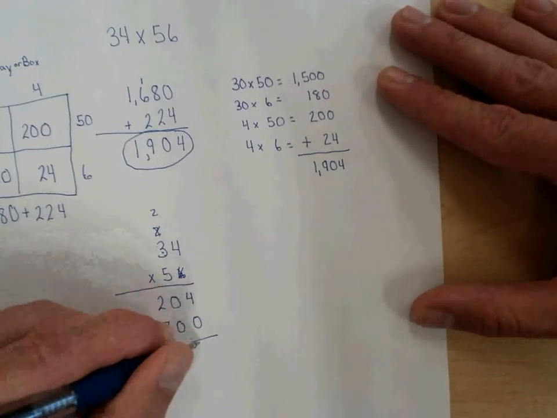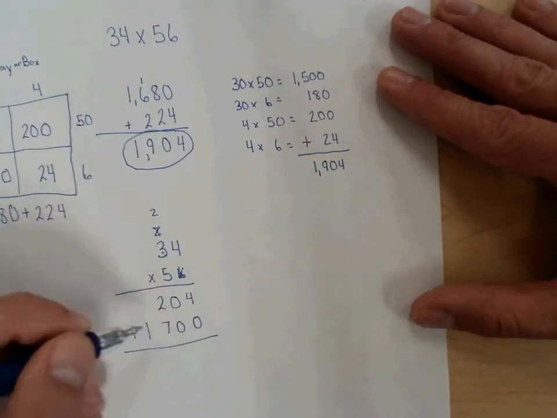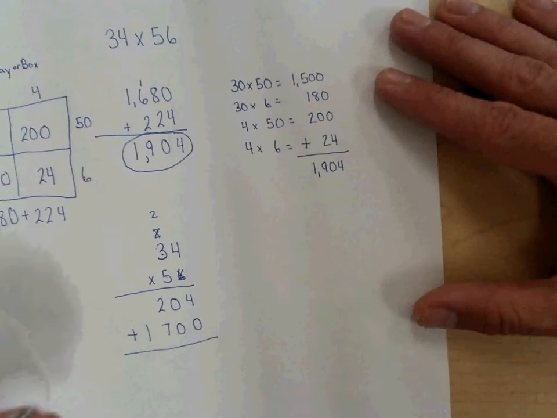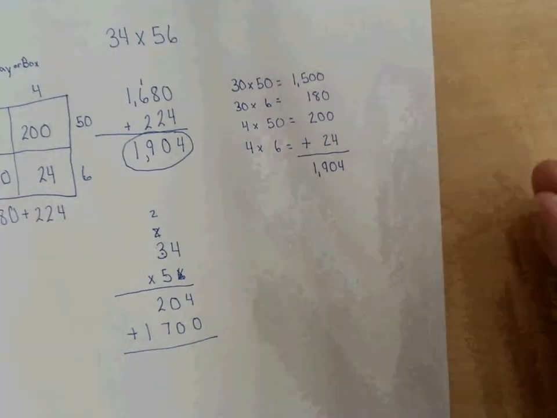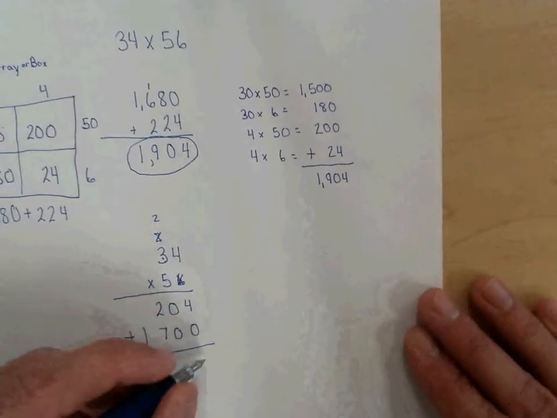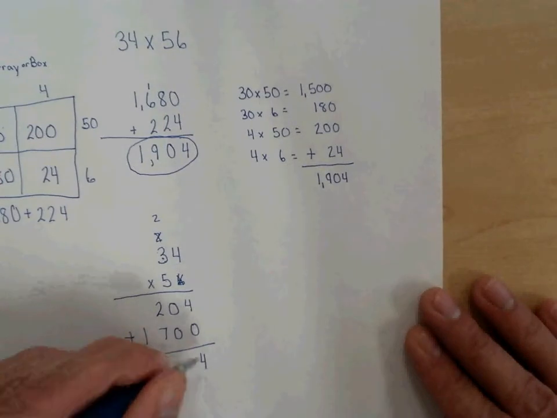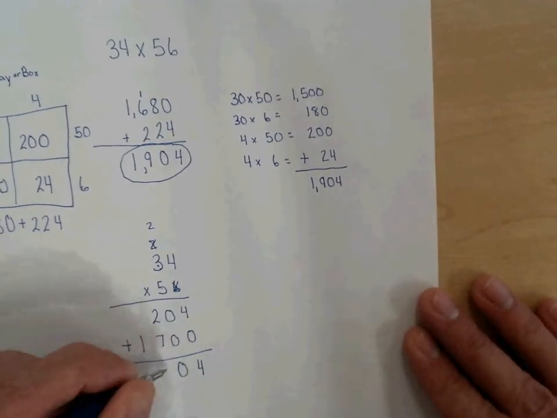Then I can go ahead and add this up. Notice that I've placed the 1s, 10s, hundreds, and thousands in a straight line. I'm telling the students you need to be neat. You need to make sure that the places are all lined up. We want to pay attention to detail.